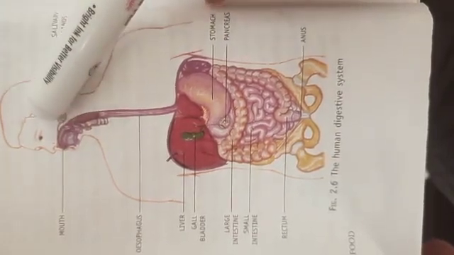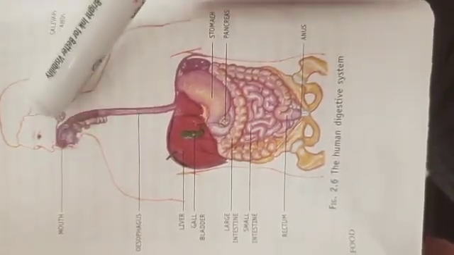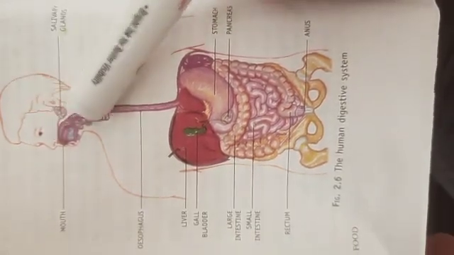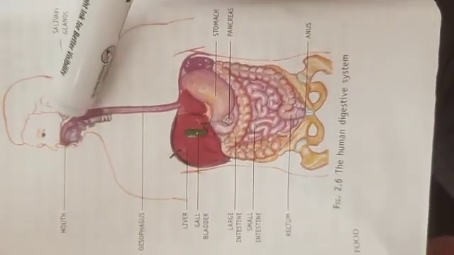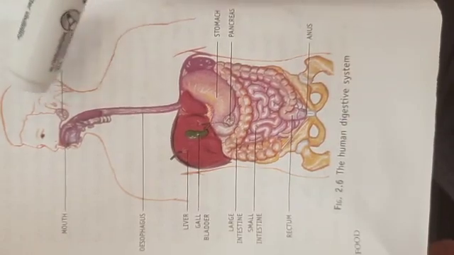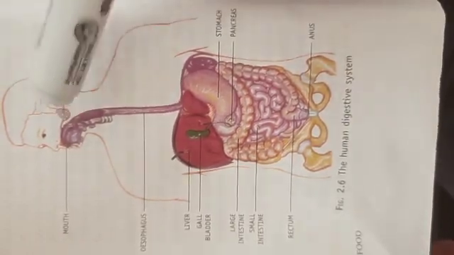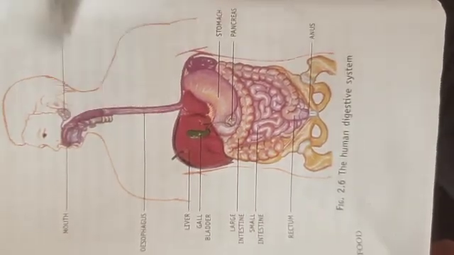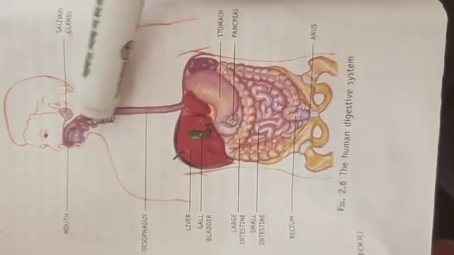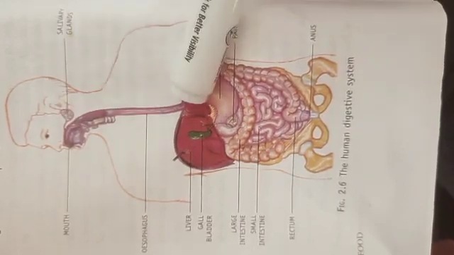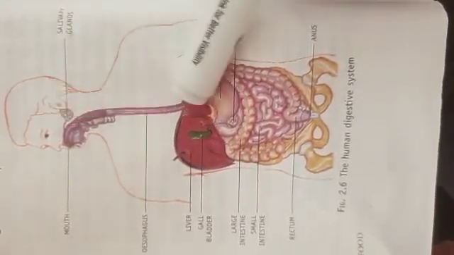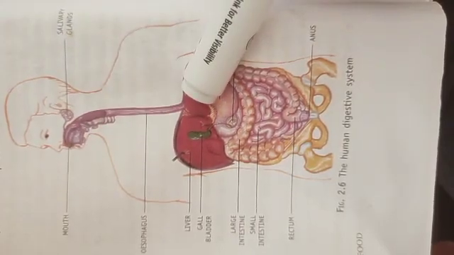This saliva contains salivary amylase, a digestive enzyme, which helps to digest the carbohydrate present in food. Salivary amylase converts starch into maltose. This one is the esophagus. The other name of the esophagus is food pipe. Here no digestion takes place.